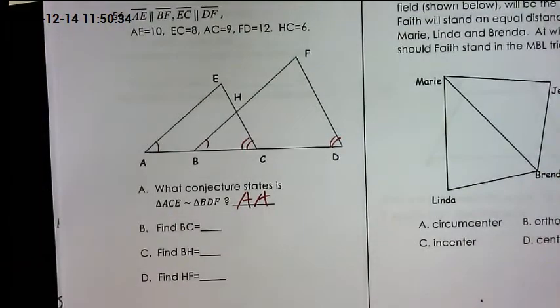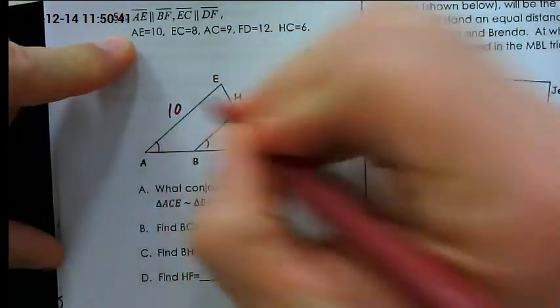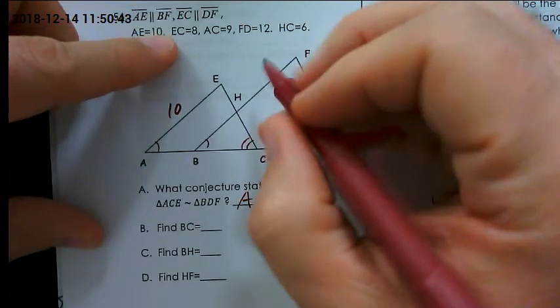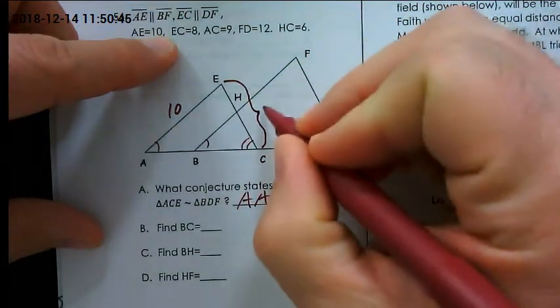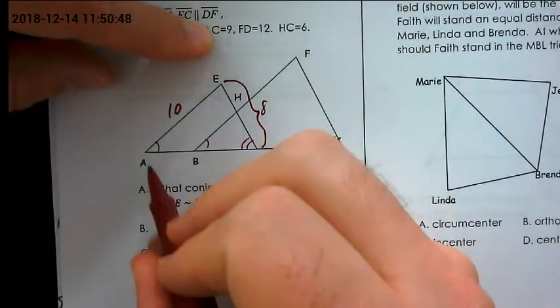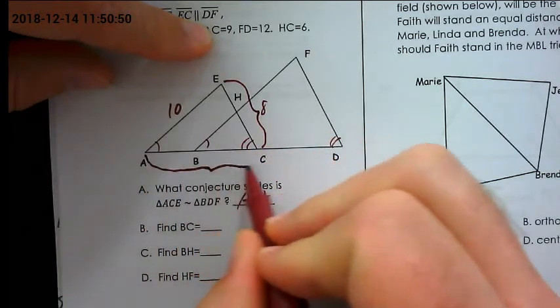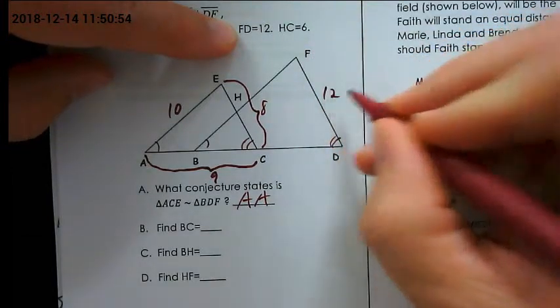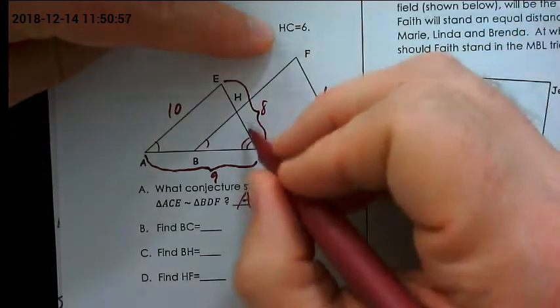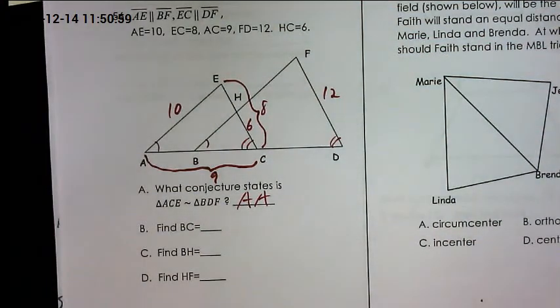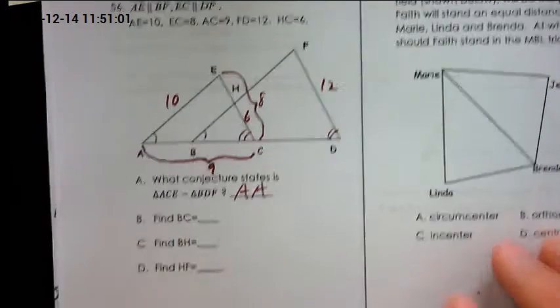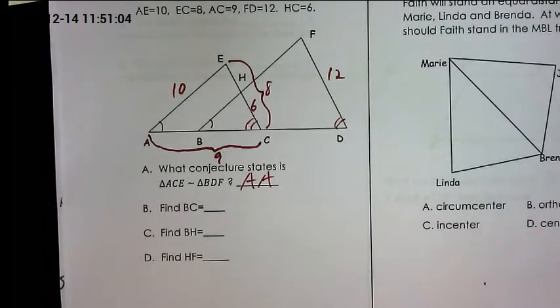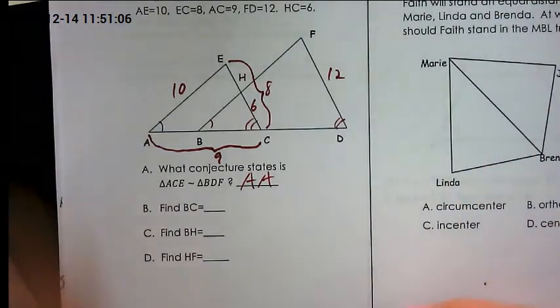Now, BC is the first one we're trying to find. So let's put some of these numbers on this figure. AE is 10. EC, that's this entire length, is 8. AC, which is this length from here to here, is 9. FD is 12. HC is 6. Now, I may or may not solve these the same way that I did on the tutoring video, because there's a lot of different options here.